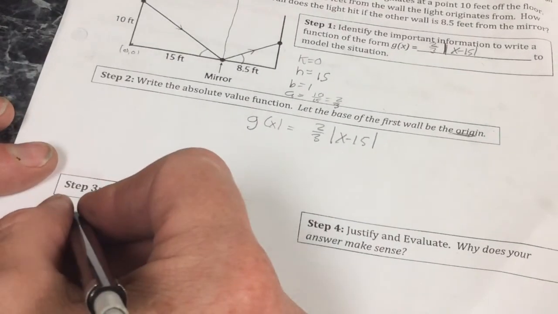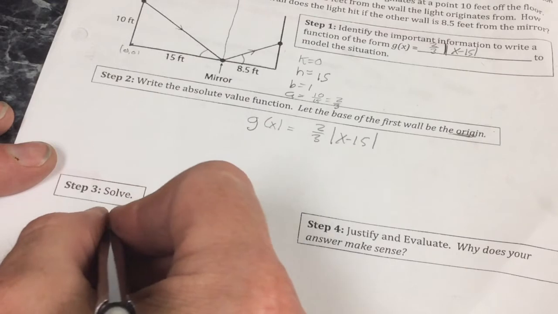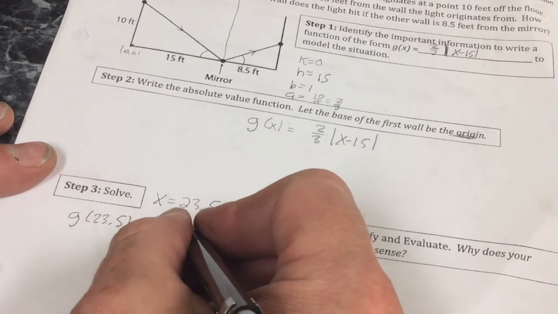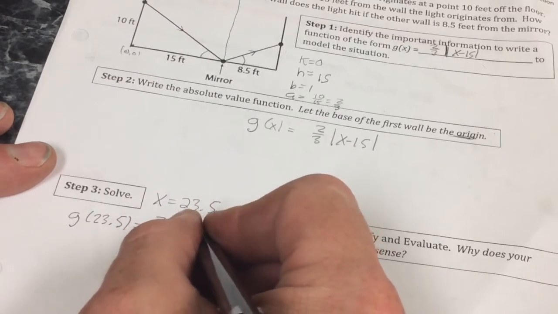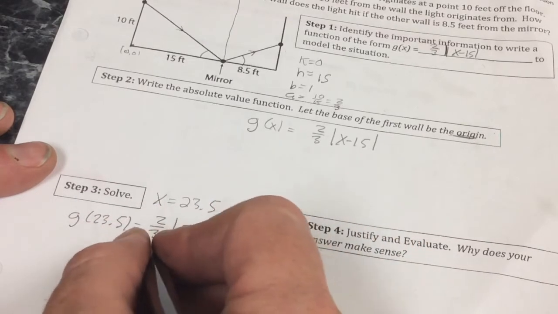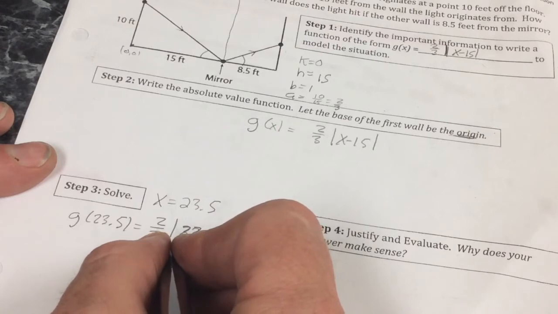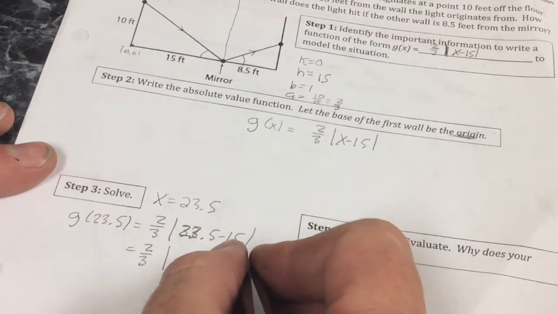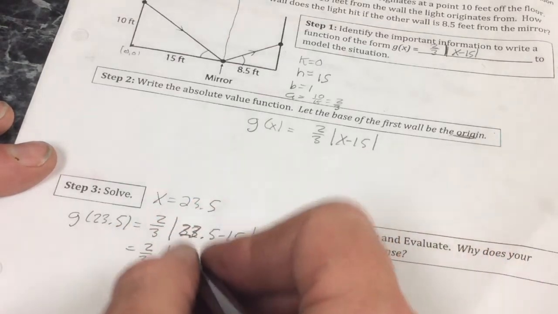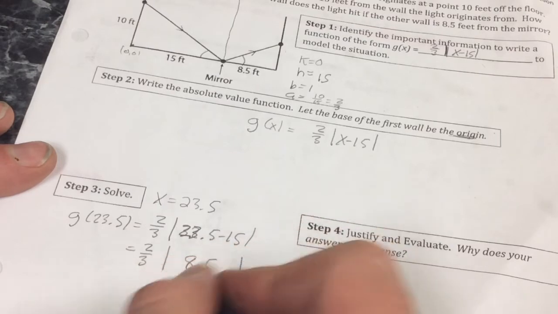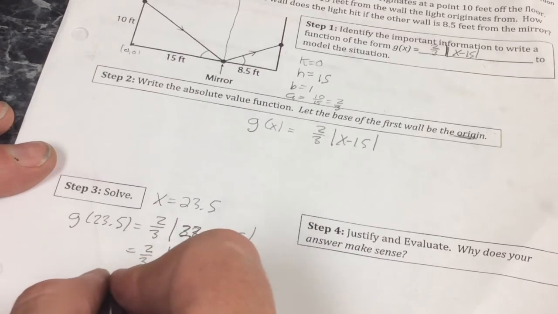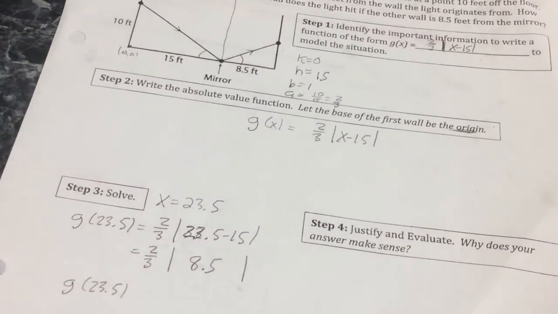And we're going to go ahead and solve this. If I plug that in, I'll say g of 23.5 is equal to 2/3 times the absolute value of 23.5 minus 15, which is 2/3 times the absolute value of 8.5.